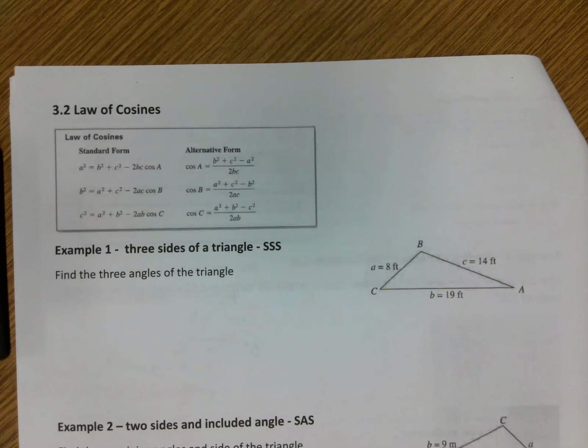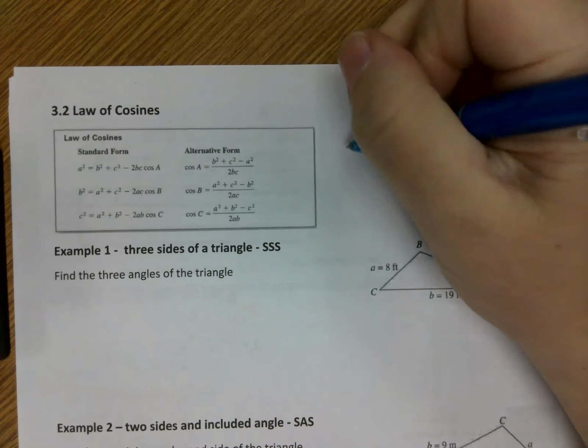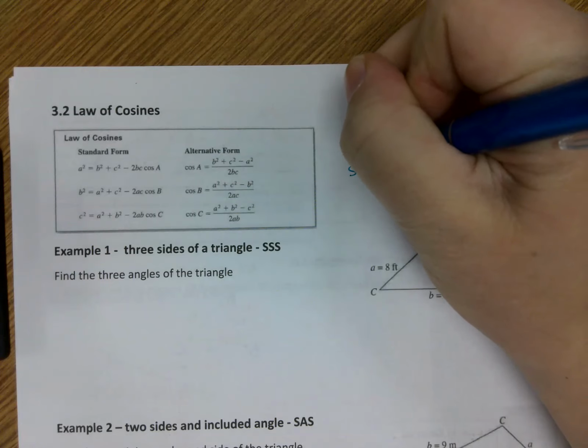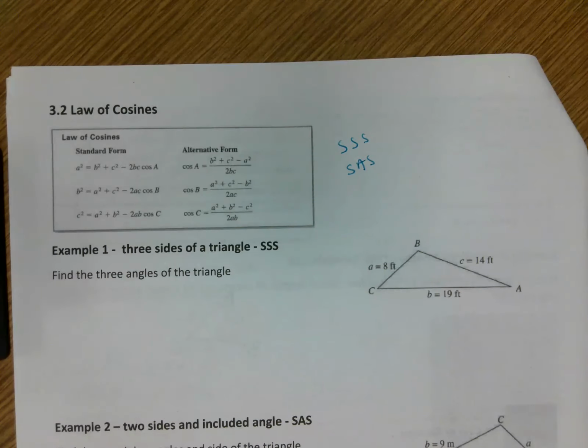3.2, law of cosines. So again, how do we tell the difference between law of sines and law of cosines? For law of sines, if there are two angles, or if it's a donkey, then it's law of sines. For law of cosines, if there are two sides, so we have side, side, side, or side, angle, side. So side, side, side, side, angle, side. This is law of cosines.